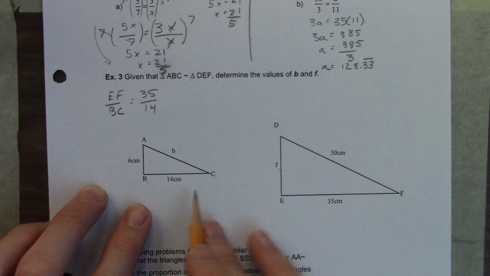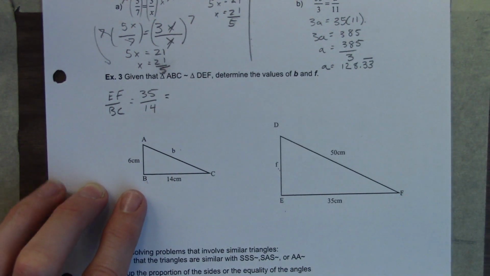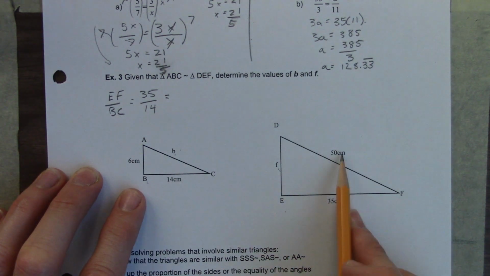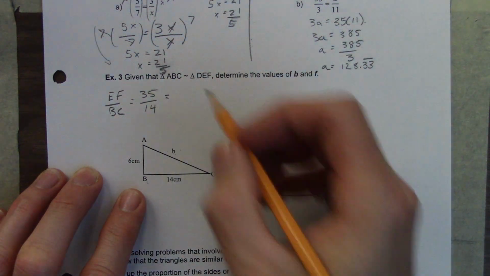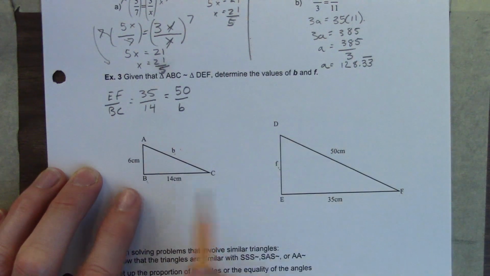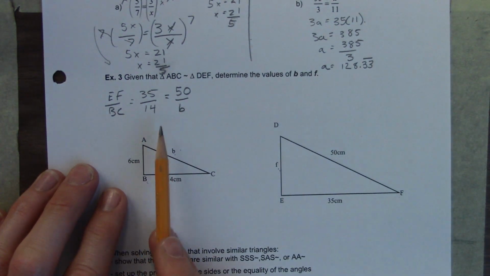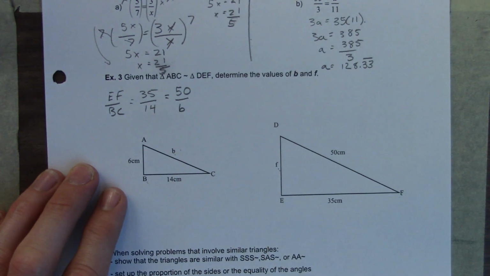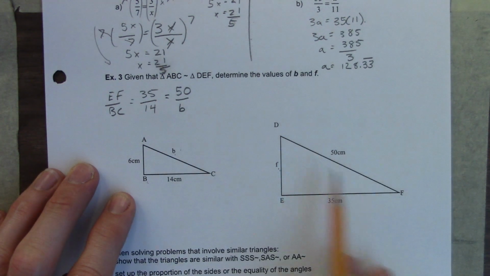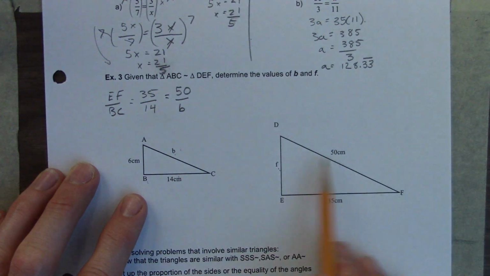Okay, and that ratio is going to be equal to the ratio of one of our unknowns. So let's solve for b. We did 35 on the numerator, so we're going to do 50 on the denominator over b. Okay, any questions here how I developed this formula? Right, I know they're similar, so I'm doing the ratio of this side length over this is equal to the ratio of 50 over b.